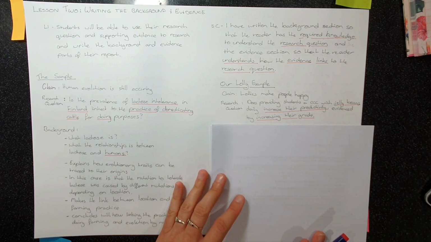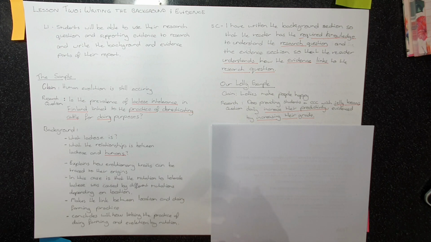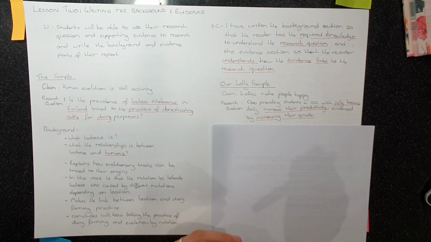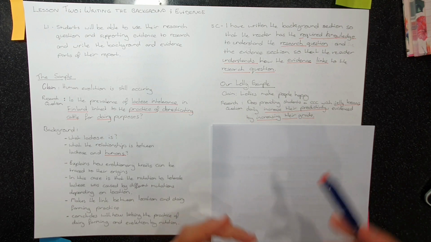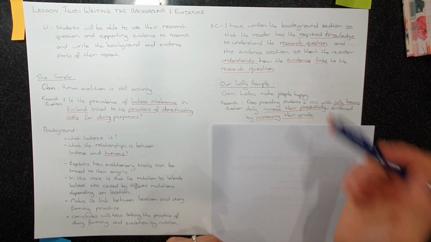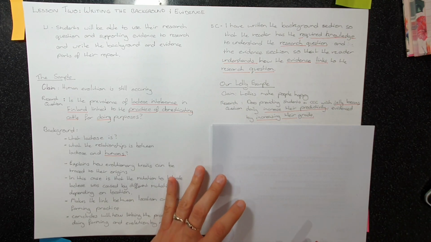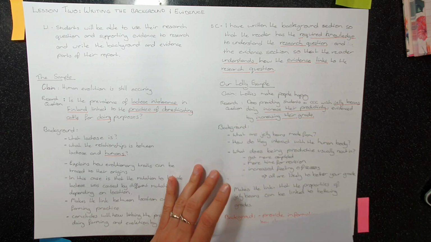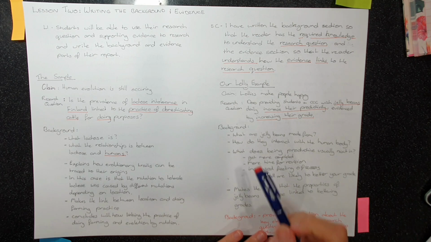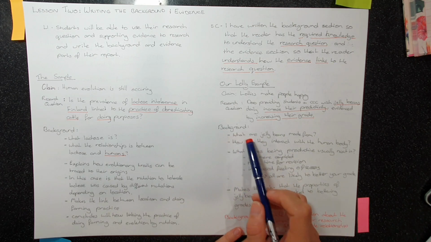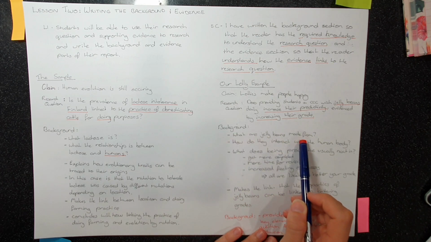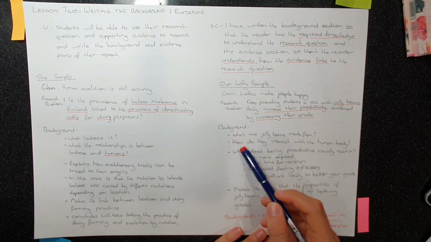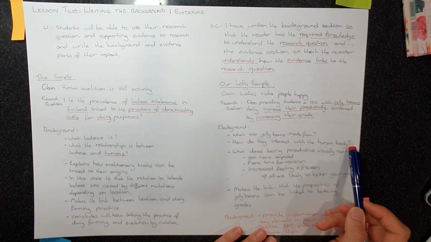It's time to have a look at the background information. What is it that we need to know in order to understand how this report or this investigation is going to be relevant to both the research question and the claim? So what might we need to include in our background information? What we might include is what jelly beans are made from, what they are, and how they interact with the human body.